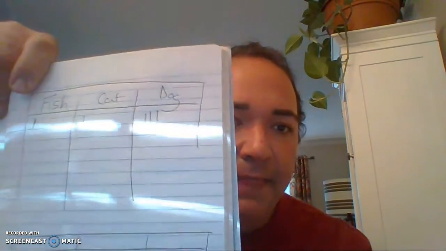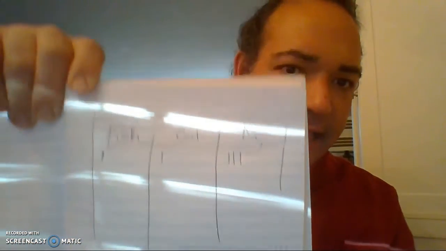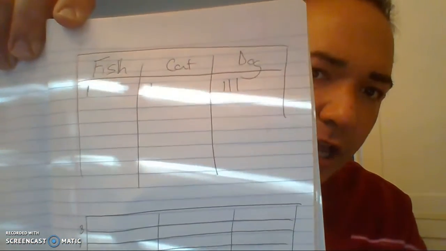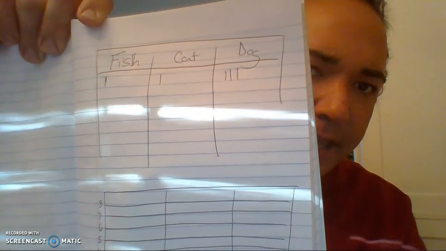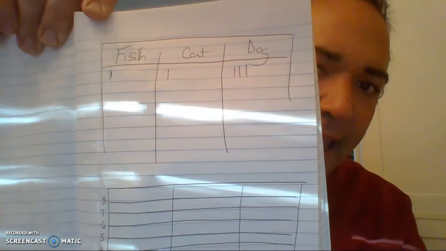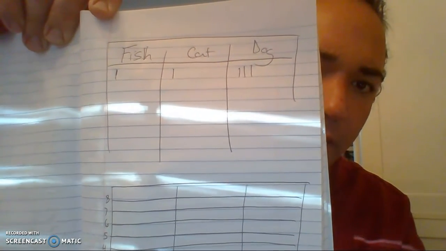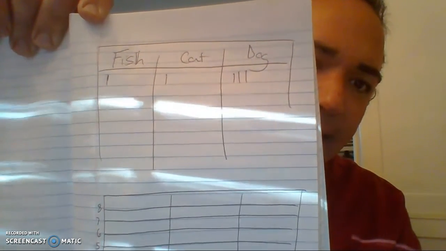Then I want you to take that information and make a tally chart, and then you're going to take that tally chart and make a bar graph from that information. So I asked my family these questions, right? And there's my tally chart, where it says fish. One person liked fish the best, one person liked cat, and three people dog. Okay. And that's my tally chart.